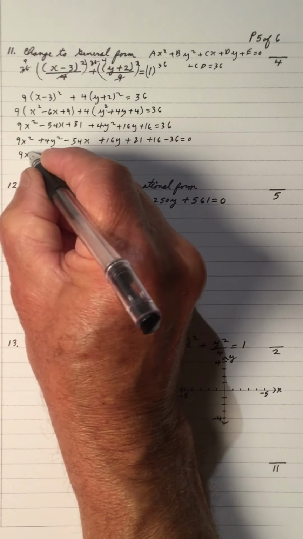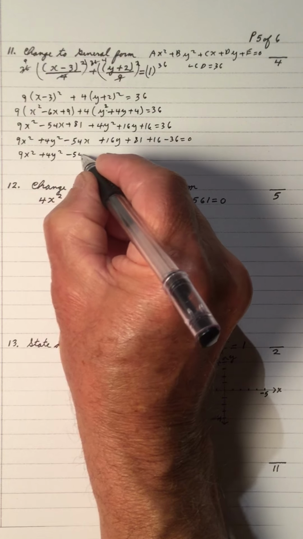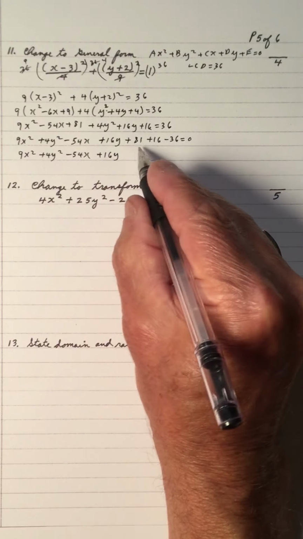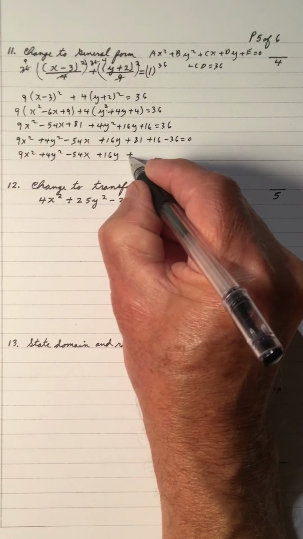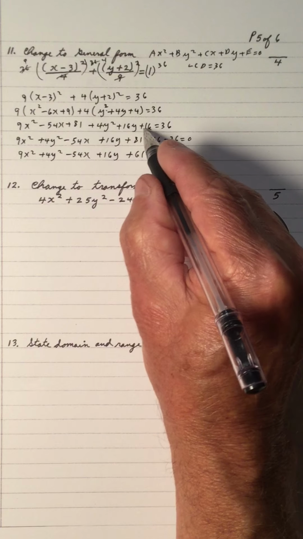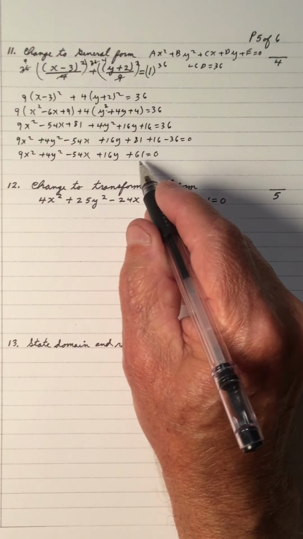So I have 9x squared plus 4y squared minus 54x plus 16y. And when you add all that up, you get a plus 61 equals 0. Notice I moved 36 to the left side and made it negative. So there's the general form.